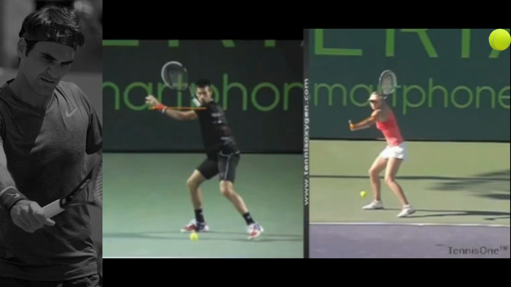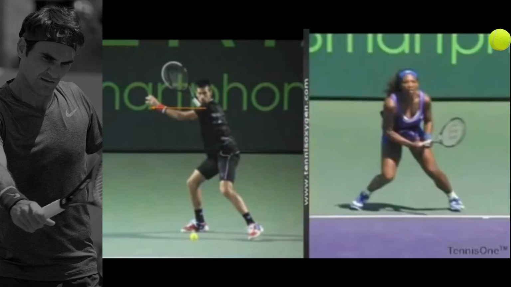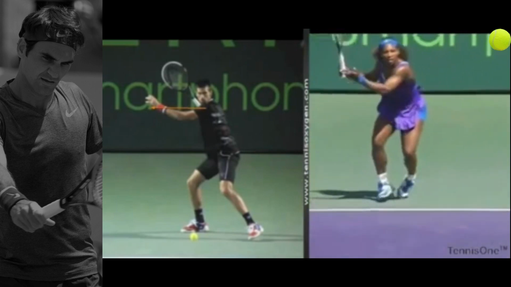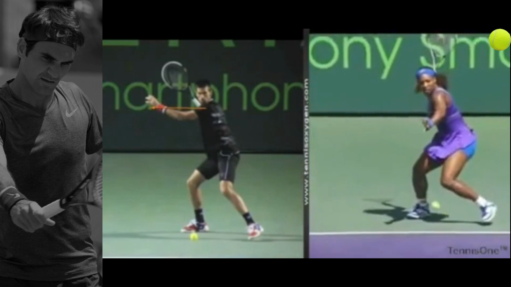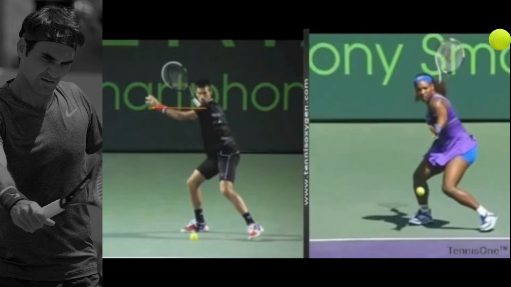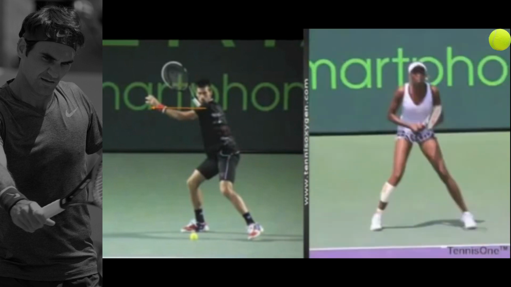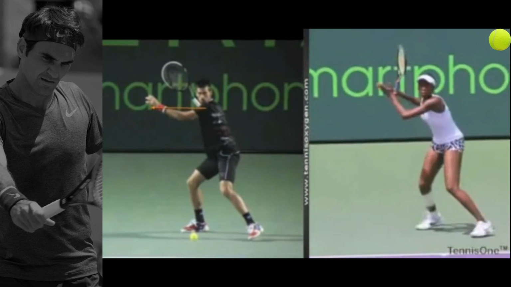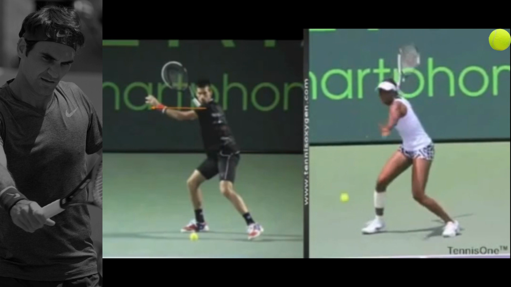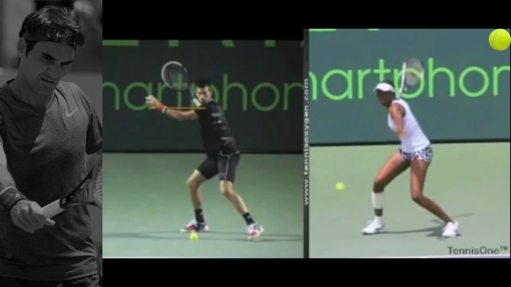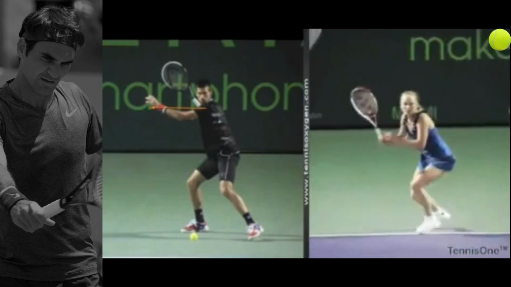Now you're going to see how every single WTA style player is going to make the exact same move with the non-hitting hand. You're going to see here how Serena's left hand is pointing directly at the ball, so perpendicular to the baseline. You're going to see how Venus is going to make the exact same move, letting go, and the left hand comes forward. And you're going to see how Caroline Wozniacki will do the exact same thing.